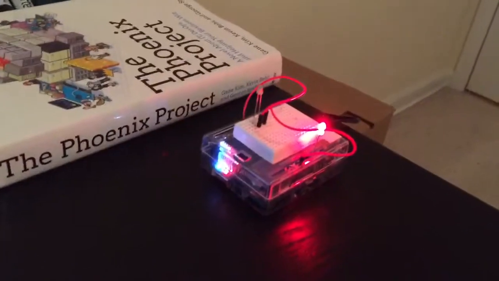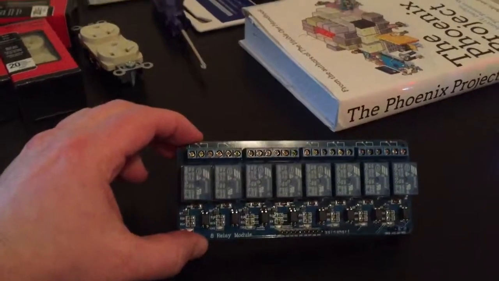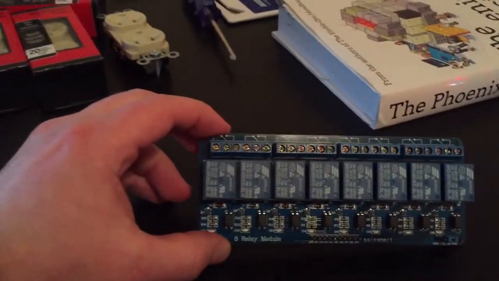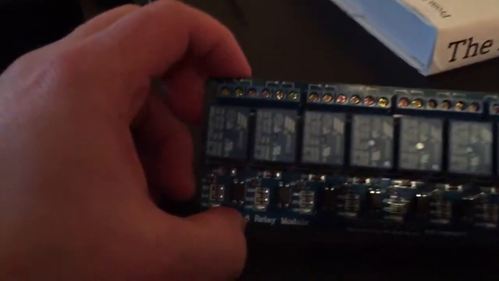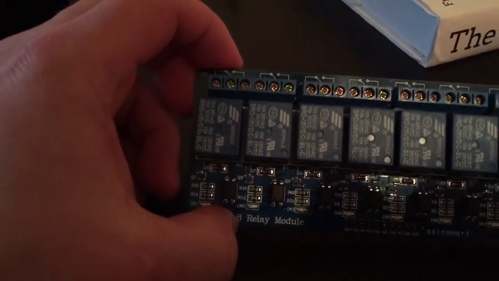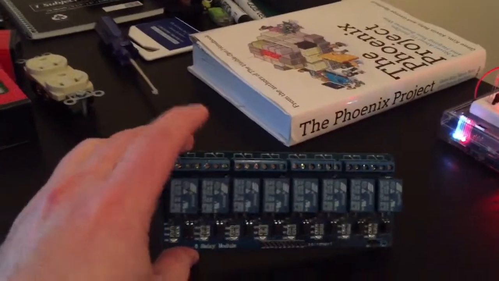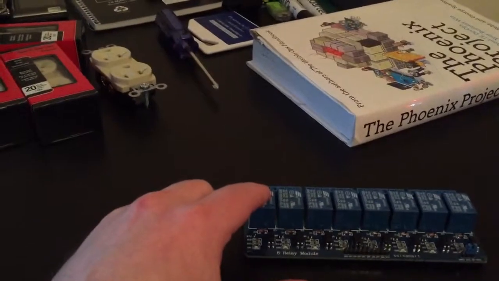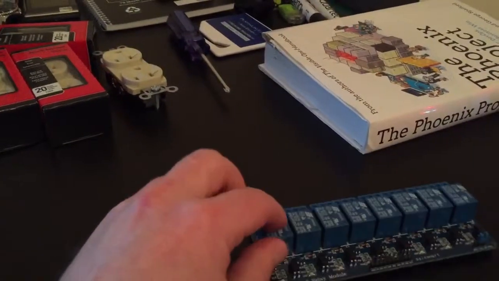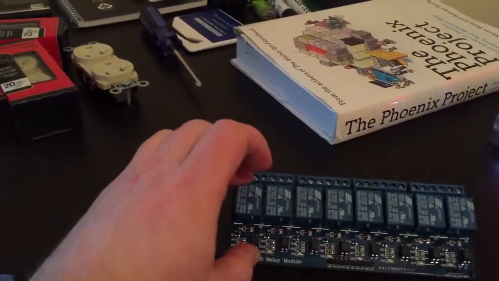Eventually this will be assembled into a full device. If we see over here, this is a SainSmart relay that I had just got. This is an 8-channel relay. And this relay, I think it's able to do up to 250 volts AC. Yes, 250 volts AC. So that's a lot of juice. Each one of these relay channels is an electronic switch. So we will have our AC current going through one of these, and we will be able to turn it on and off with just 5 volts of electricity.